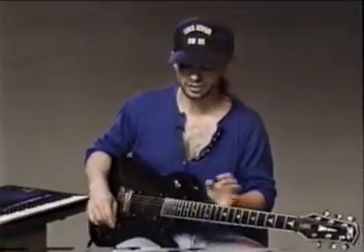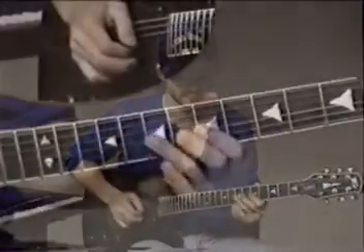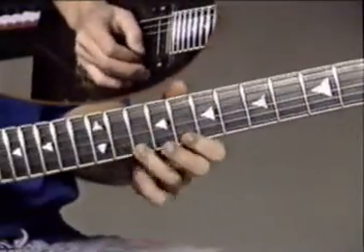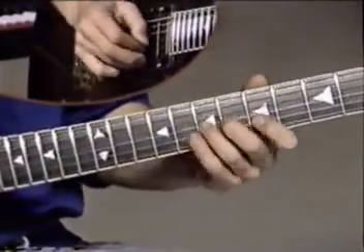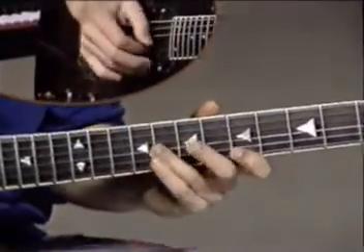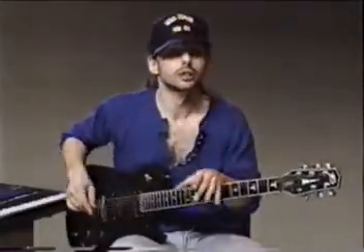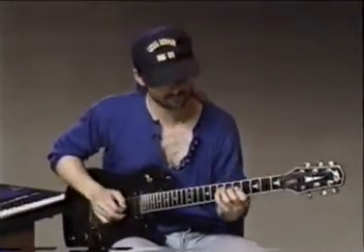Again, the pentatonic scale, a little bluesier. Minor scale, a little more scaly. There's more notes in it.